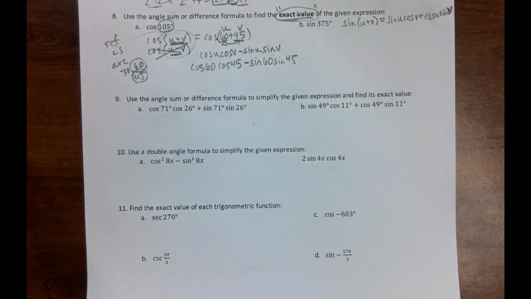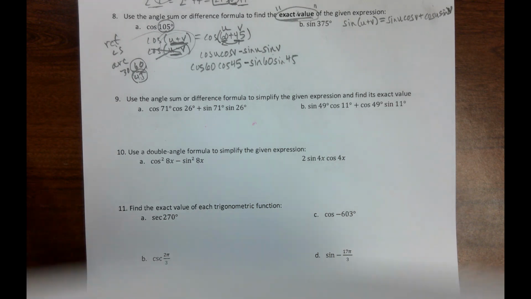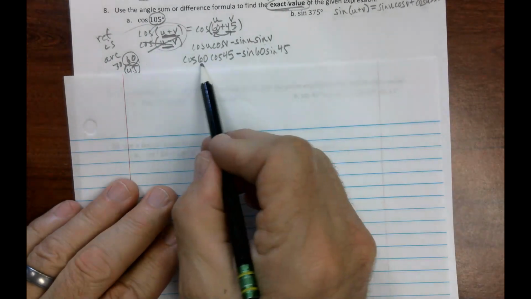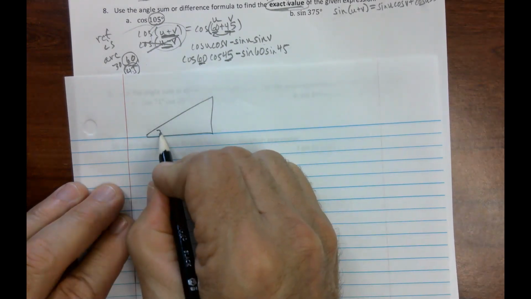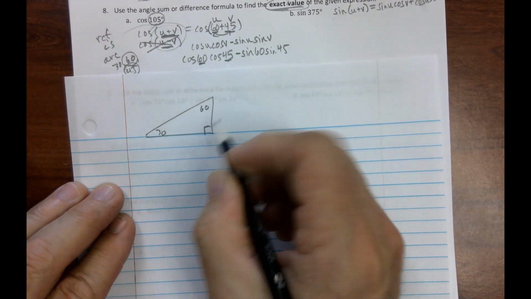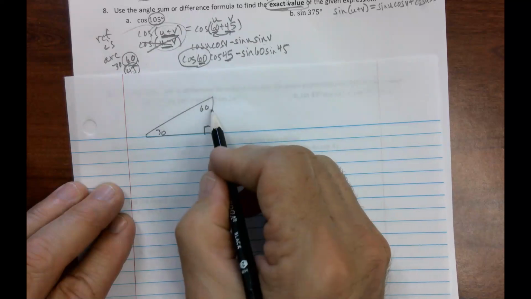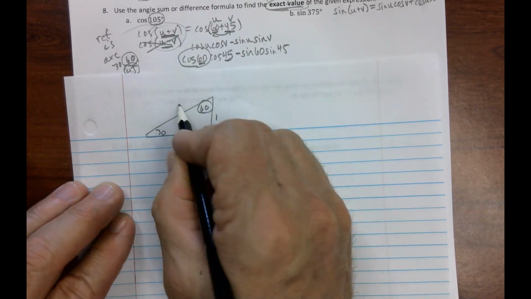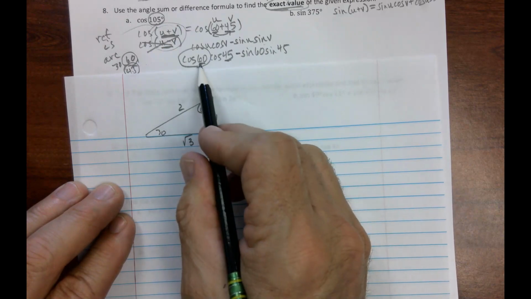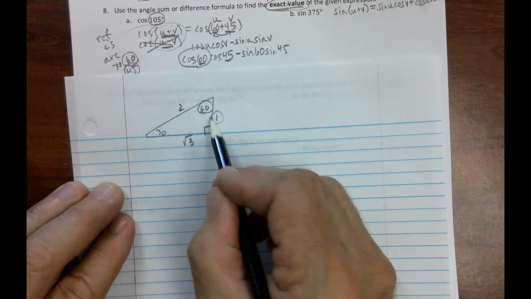All right. So I'm going to grab this piece of paper because I'm running out of workspace. So as you can see, we need a 60-degree angle and a 45-degree angle. So we're going to go like this, 30, 60, 90, cosine of 60 degrees. So we look at that as our reference angle. Here's our square root of 3. This is 1, that's 2. So cosine of 60 degrees would be adjacent over hypotenuse.